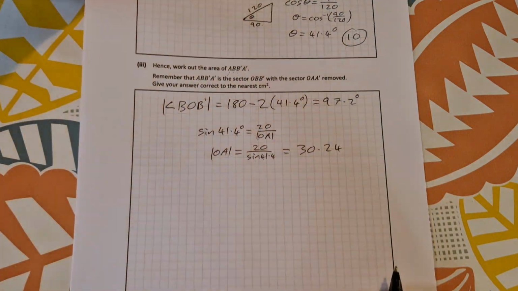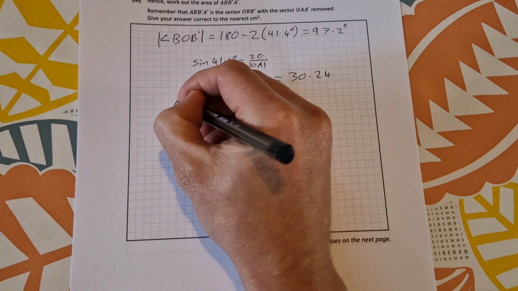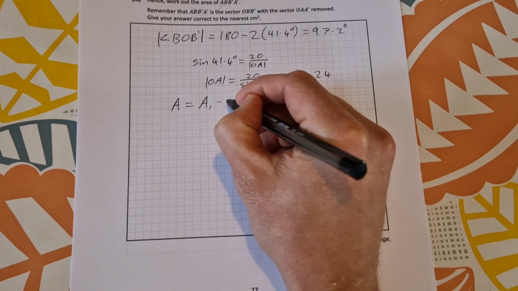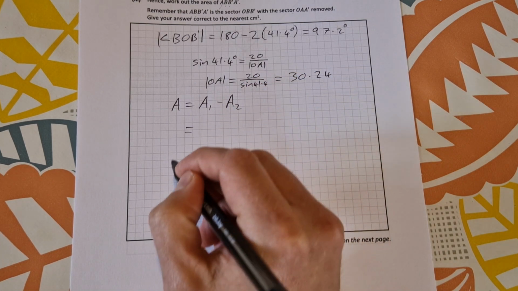So that is 30.24. So now to find the area of the shaded sector, the area is going to be equal to the big area, let's call it A1, minus the small area A2, and they're all sectors. So area of a sector minus the area of a smaller sector.